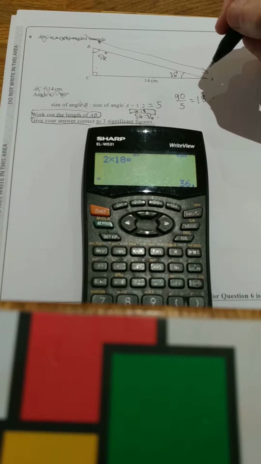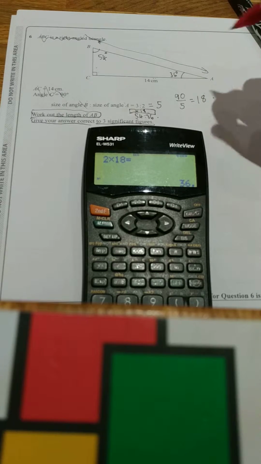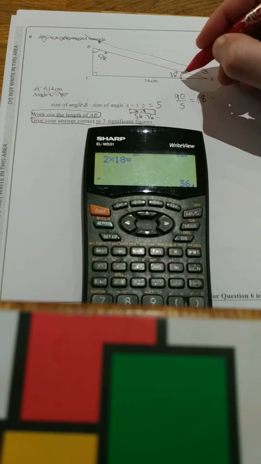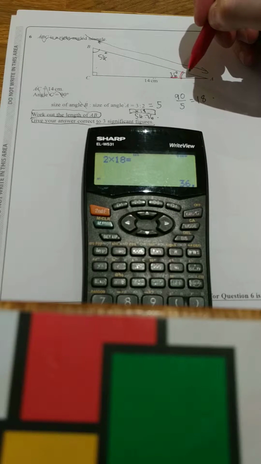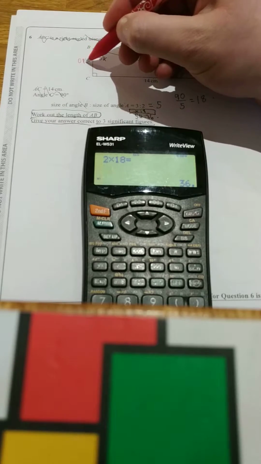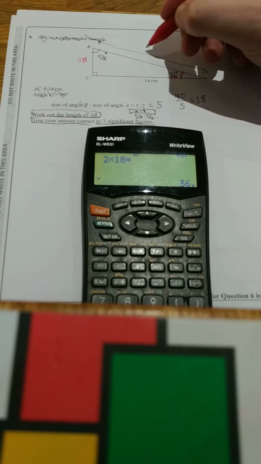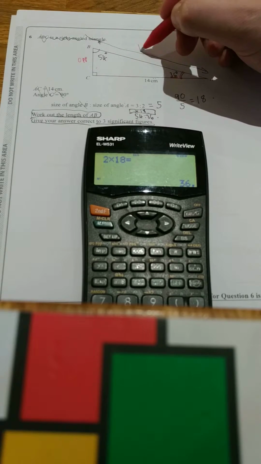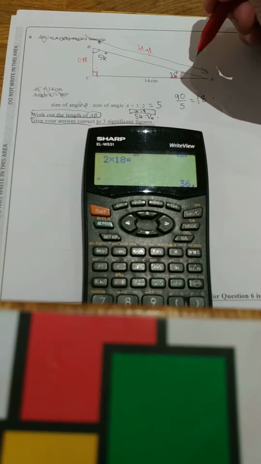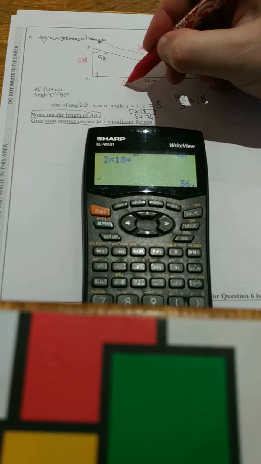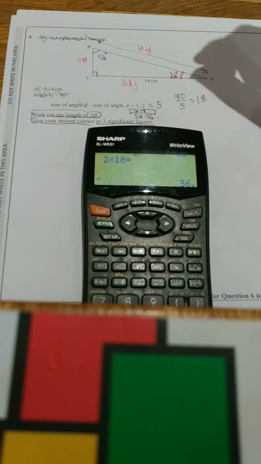In this case, I don't have enough lengths for Pythagoras, the easiest one, so I'm going to use trigonometry. So I'm going to relate them to my angle of 36. You have a choice, you could do either. So this would be the opposite. I'm not interested in that one. This would be the hypotenuse, because it's opposite the right angle and it's the longest side. And this side would be the adjacent.